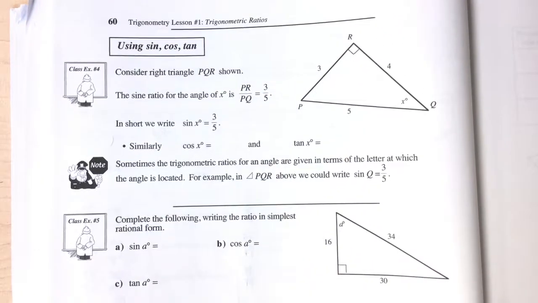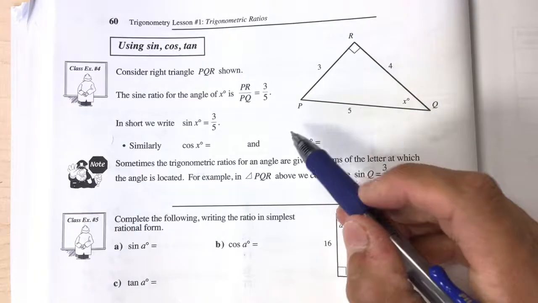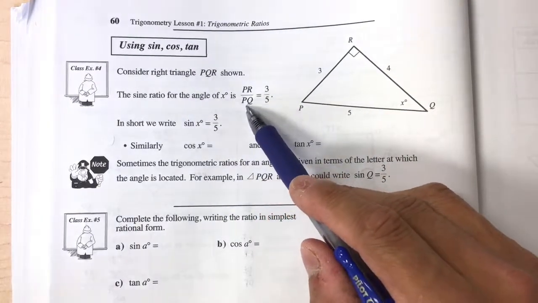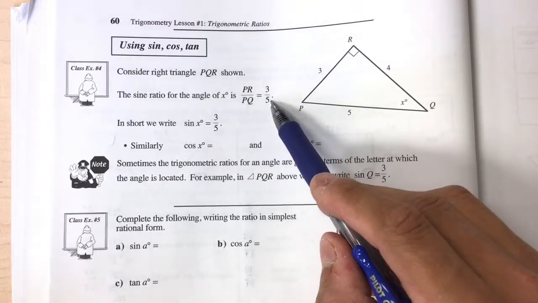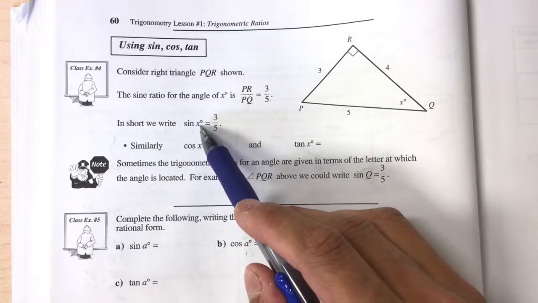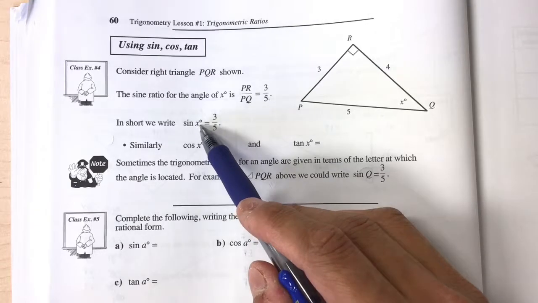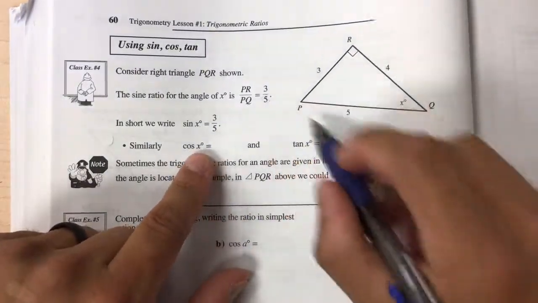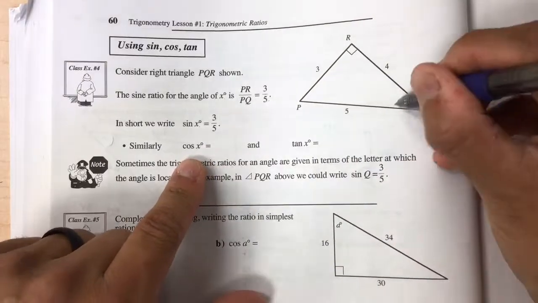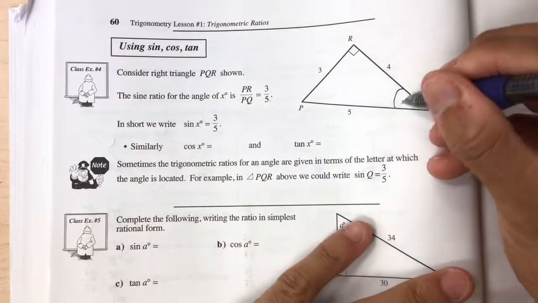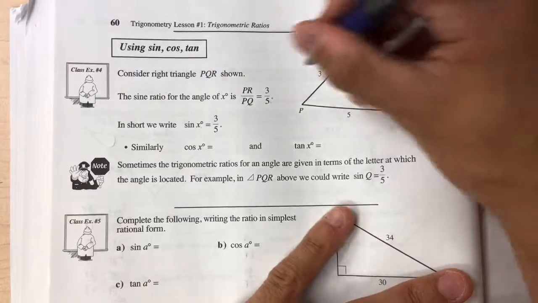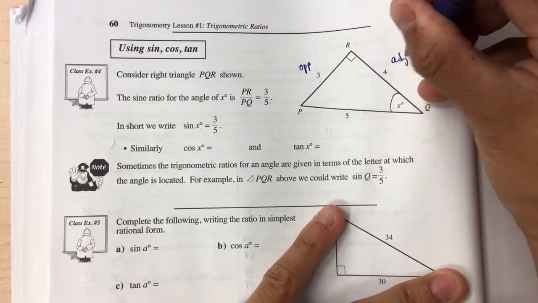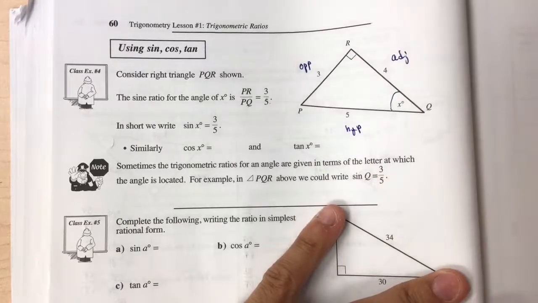Now consider our triangle PQR as shown. The sine ratio for the angle of x degrees is PR divided by PQ, which is equal to 3 over 5. In short, we can write it like this: sine x degrees is 3 over 5. Similarly, for the cosine ratio, here's our angle, and this is why it's always good to label our triangles. This is our opposite side, meaning this is our adjacent side, and this is our hypotenuse.